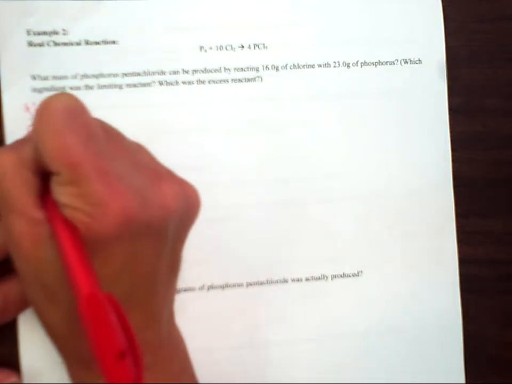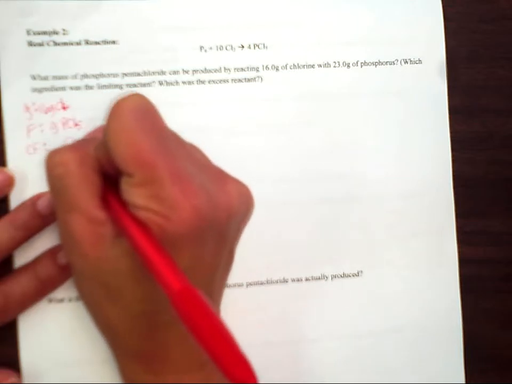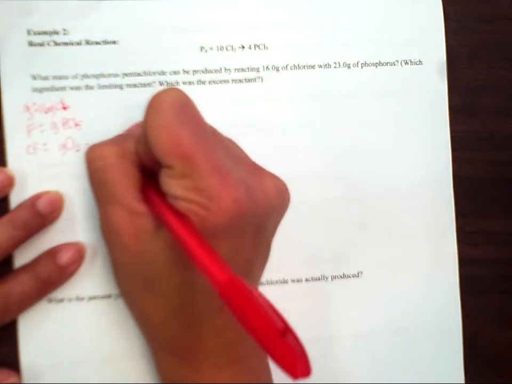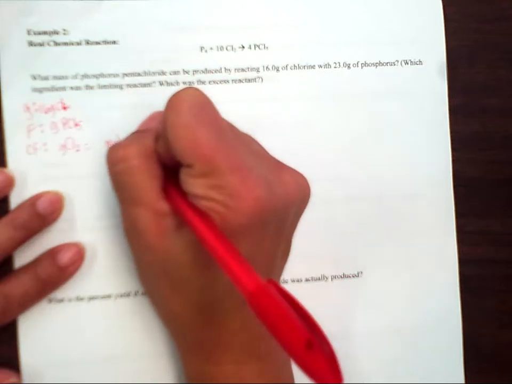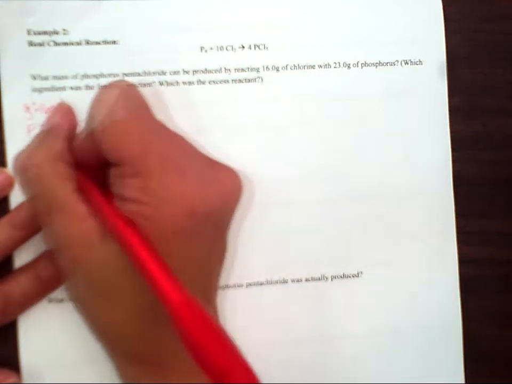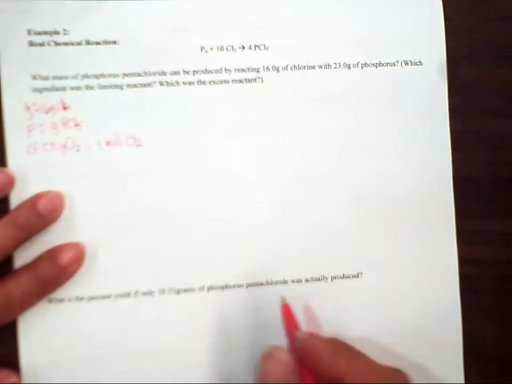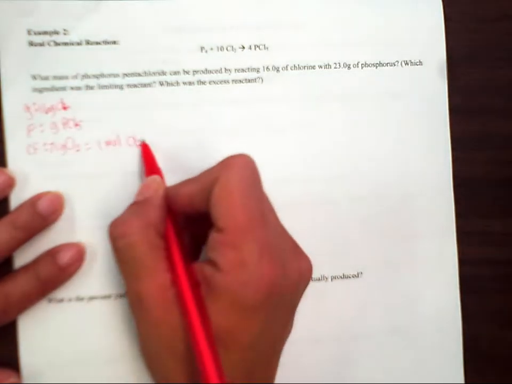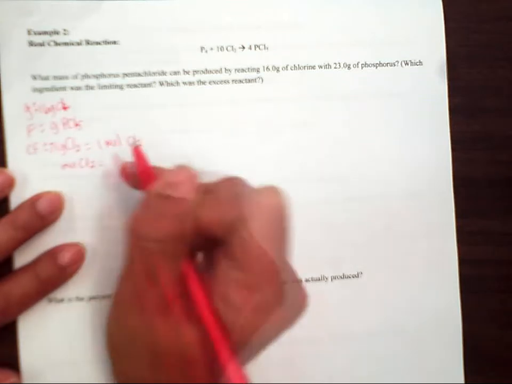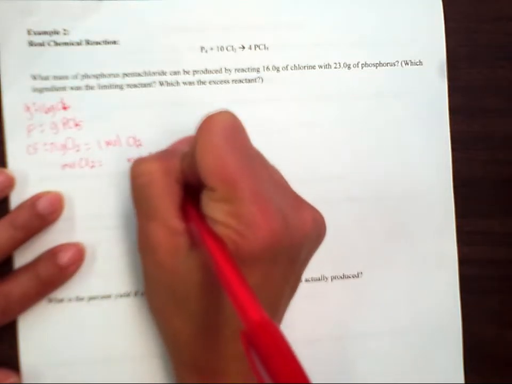The conversion factors would start off with grams of chlorine. We're going to convert it to moles of chlorine, and the mass here is 71. Next, we're going to go from moles of chlorine to moles of phosphorus pentachloride.